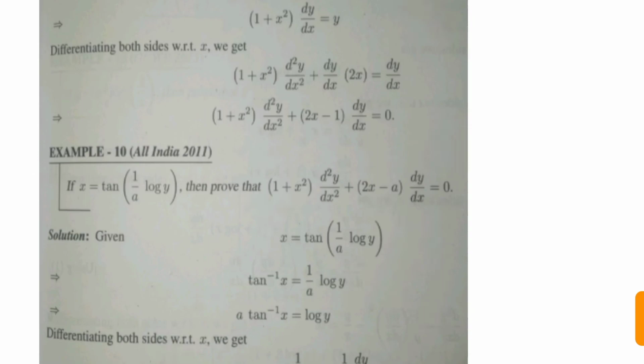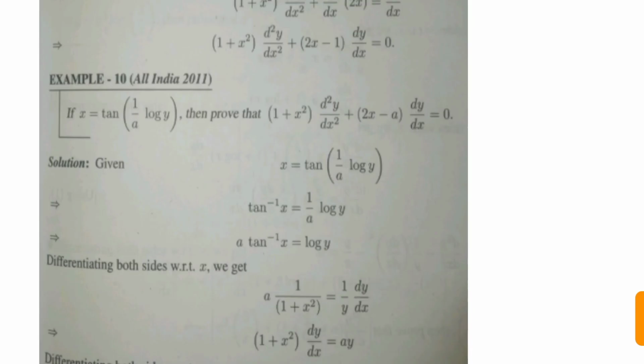And there is another question. If x is equal to tan 1 upon a log y, then prove that 1 plus x square d2y upon dx2 plus 2x minus a dy upon dx is equal to 0. Here the given function is x is equal to tan 1 upon a log y. So you can take tan to the left hand side, it will become tan inverse x, 1 upon a log y. And cross multiplying, a tan inverse x is equal to log y.